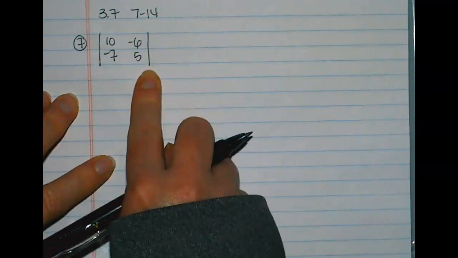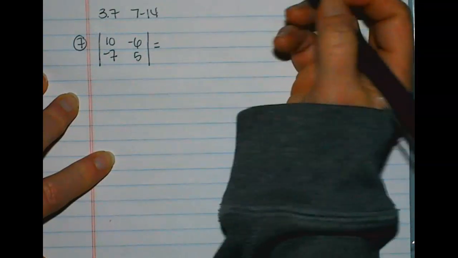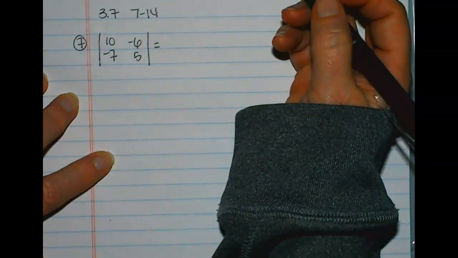All right, going through homework from determinants from last night. You've got number 7, which is find the determinant of. When I wrote it down, I didn't put the vertical lines on it, because now it indicates I'm going to find a determinant. And so when I write equals, it makes sense, because otherwise matrices don't equal just one number. So I'm going to multiply 10 times 5 in that direction. I'm going to subtract in the other direction 42. And I have 8 for number 7.